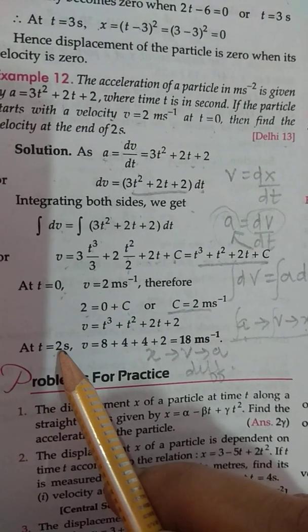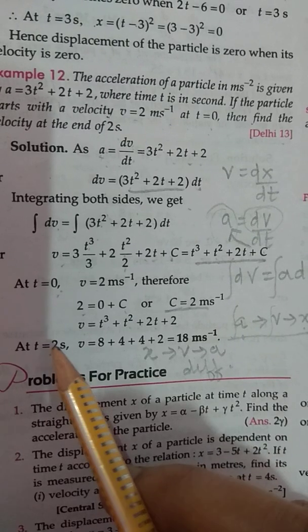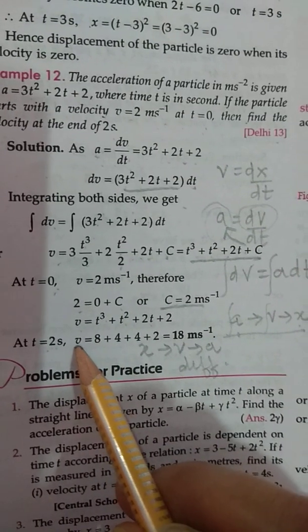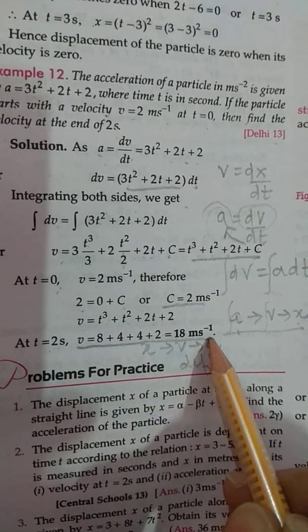And at t equal to 2 seconds, you have to find the velocity. Put the value of t here. Now the velocity is 18 meter per second.